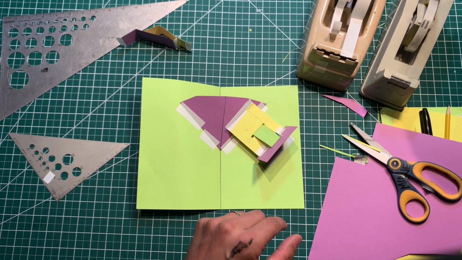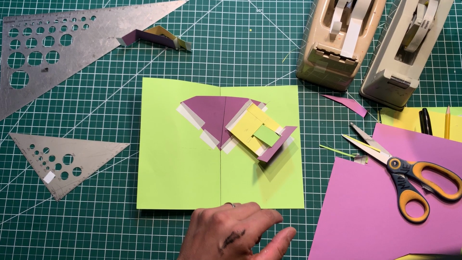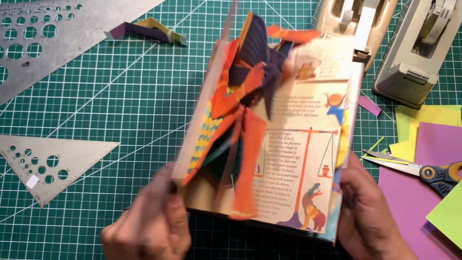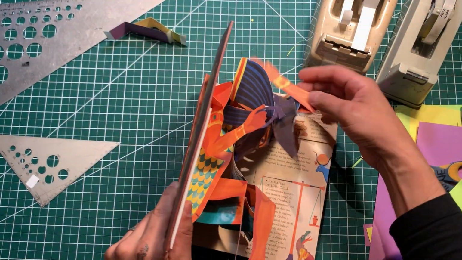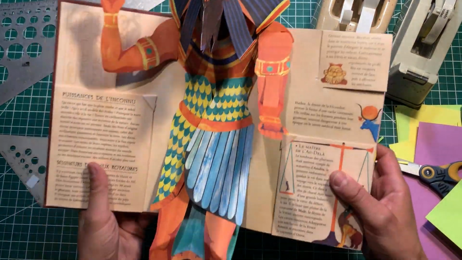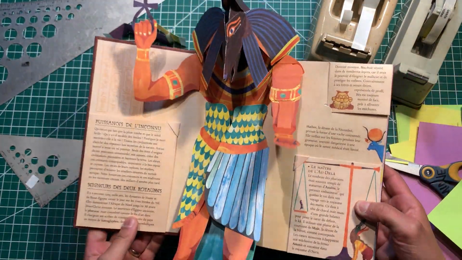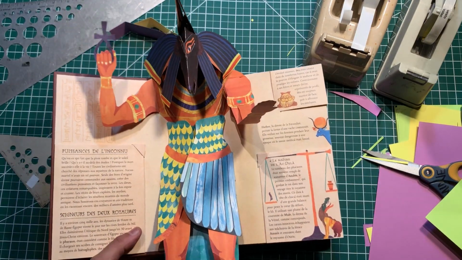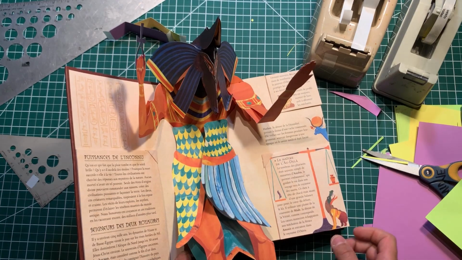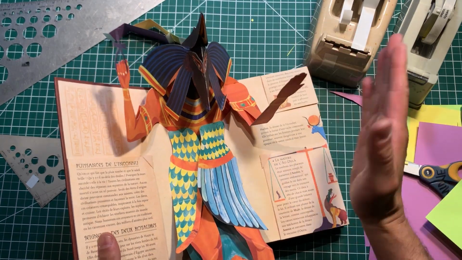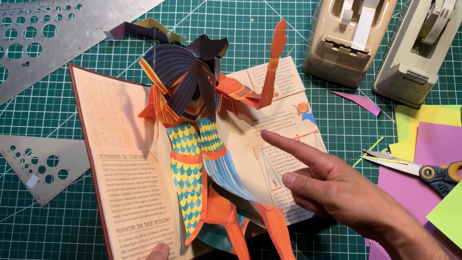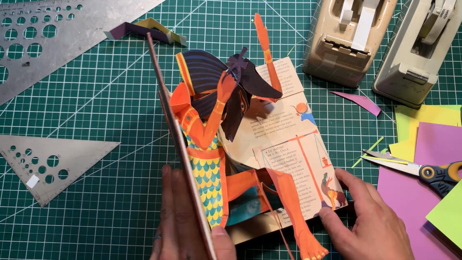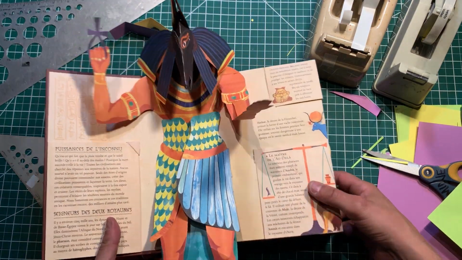let's see if I can pull one out. Here's another example of a reverse layer, right on this first spread. See Osiris's arm? See how that's moving? That's one of the reasons why I like using reverse layers, because you can get some really good joints for characters. Things will move the way that real characters might have joints and move.